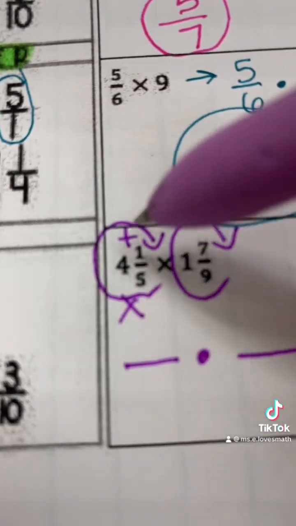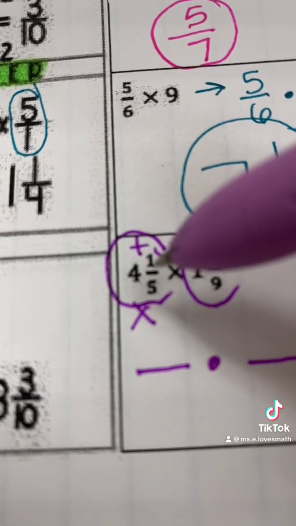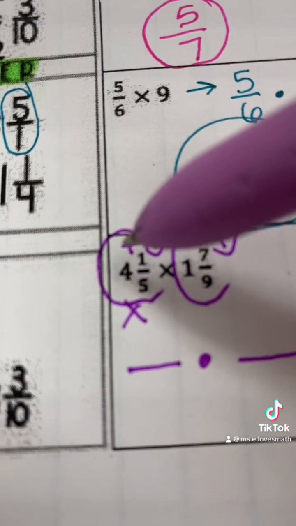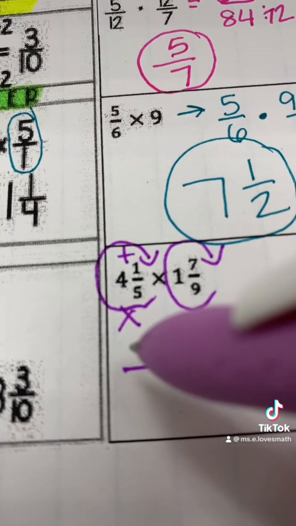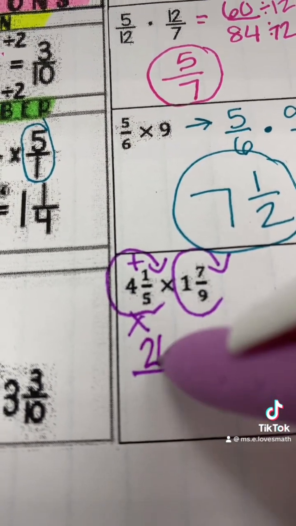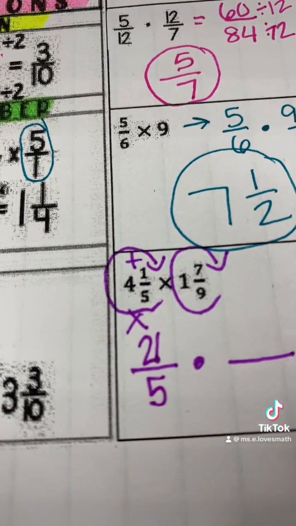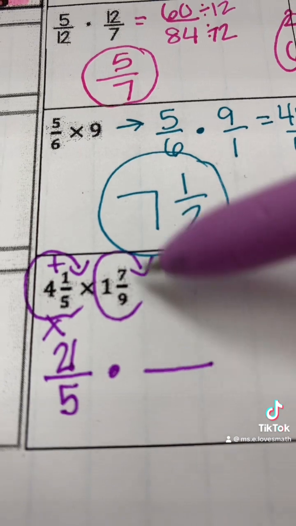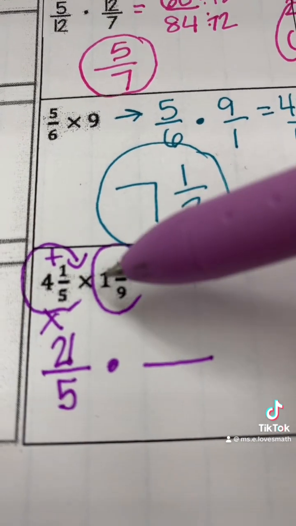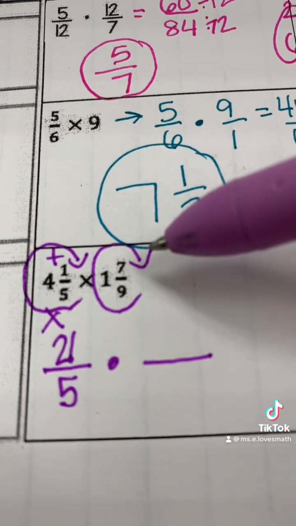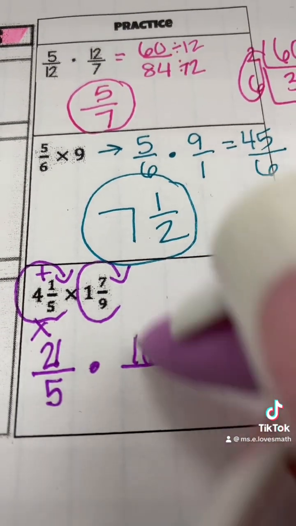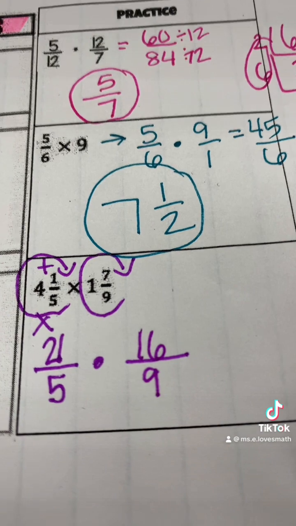All right, to turn 4 1/5 into an improper fraction, we're going to do 5 times 4 plus 1. 5 times 4 is 20. 20 plus 1 is 21. Denominator stays the same. We're going to do the same thing with 1 7/9. 9 times 1 is 9. 9 plus 7 is 16. So 16 is our numerator, and 9 is our denominator.